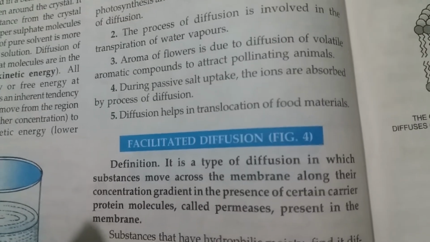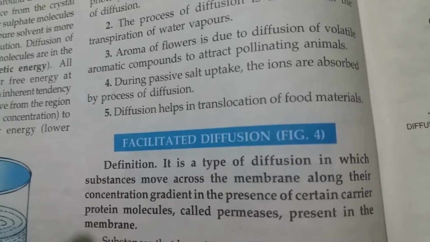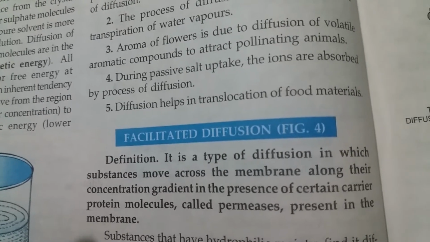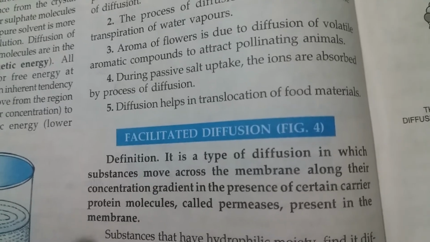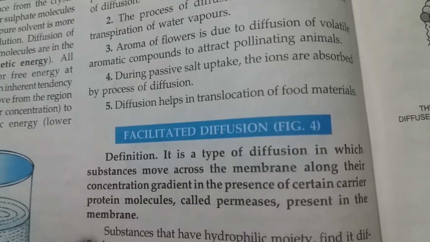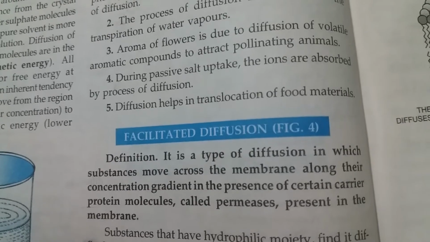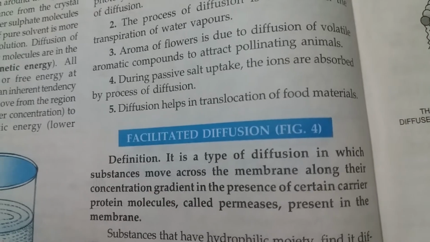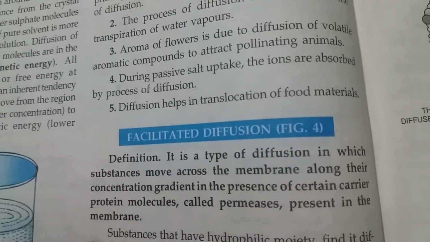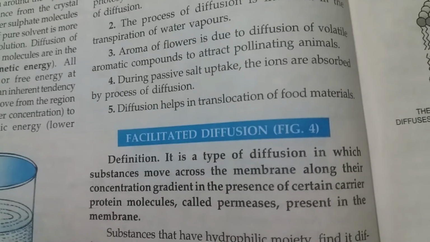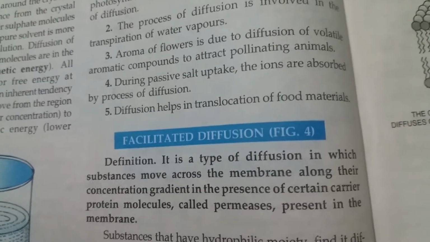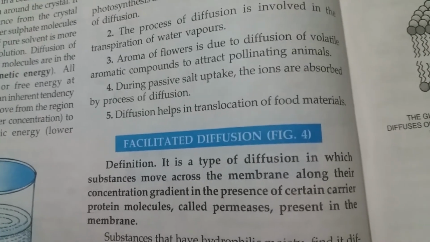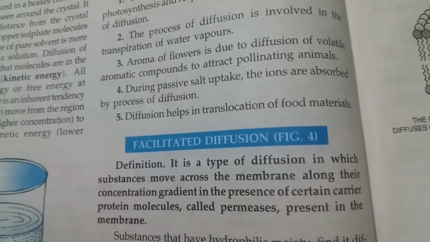Now another term, facilitated diffusion. It is a type of diffusion in which substances move across the membrane along their concentration gradient in the presence of certain carrier protein molecules called permeases present in the membrane. What is facilitated diffusion? In which substances move across the membrane along their concentration gradient.